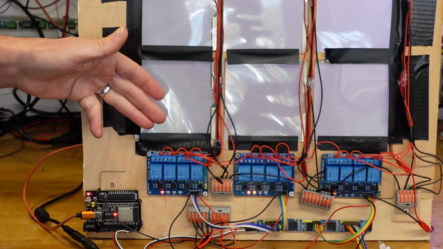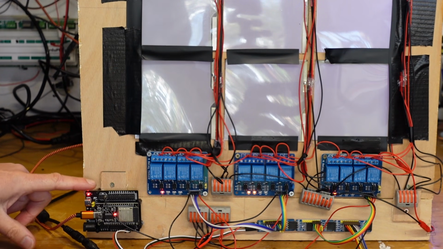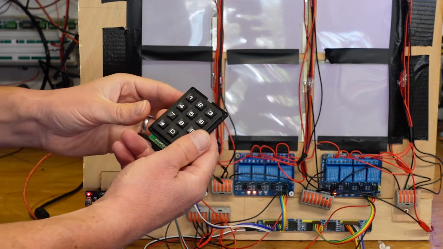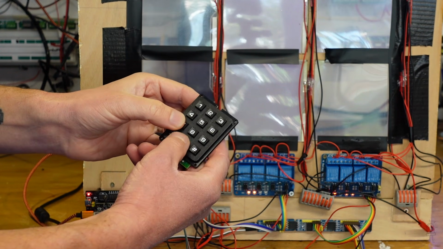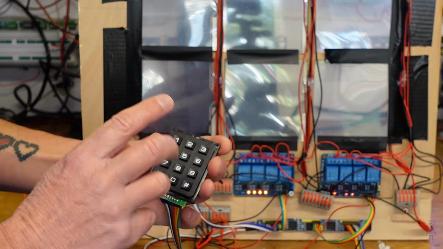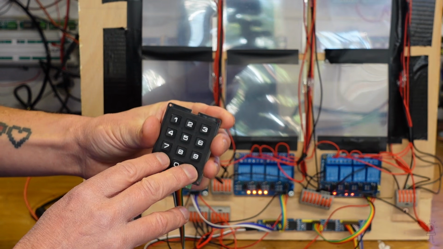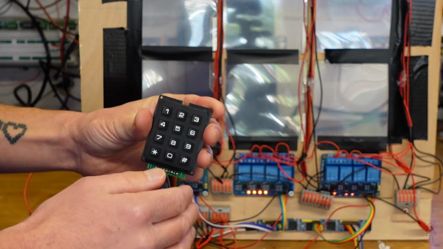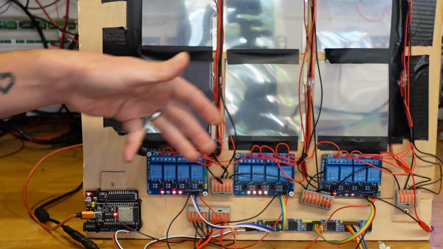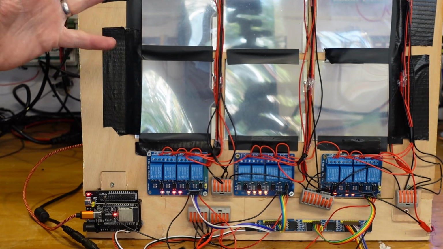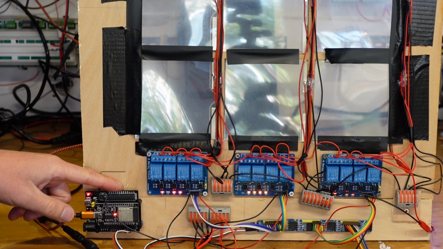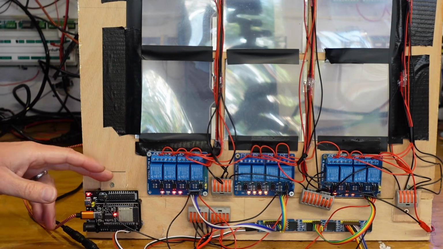Now, the relay modules themselves are being controlled by the ESP32 microcontroller over here, and that's also what's listening to the button inputs from the keypad. Now, this is a 3x4 matrix keypad, so that's got 12 inputs in an array, and we've also got 12 outputs in the relay module. So if I was to assign each of these to an individual GPIO pin on the ESP32, that would be an awful lot of inputs used up.